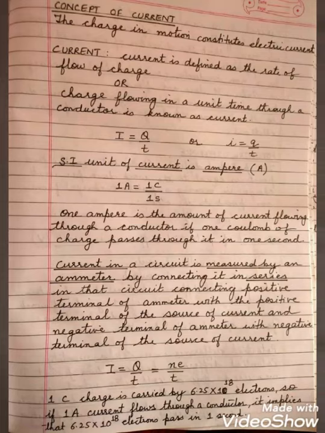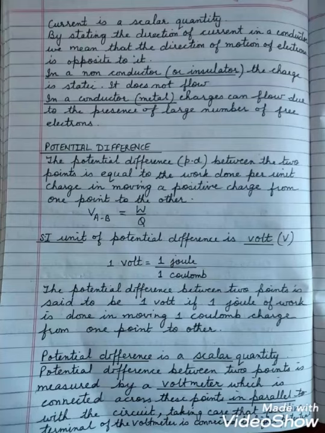Current I can also be given by the formula I is equal to Ne by t, where I is the current, N is the number of electrons, e is the charge on one electron and t is the time. 1 coulomb charge is carried by 6.25 into 10 to the power of 18 electrons. So we can easily say if 1 ampere current flows through a conductor, it implies that 6.25 into 10 to the power of 18 electrons pass in 1 second.